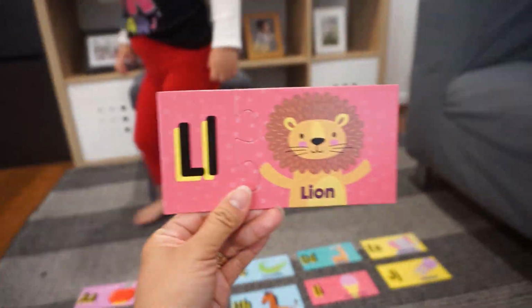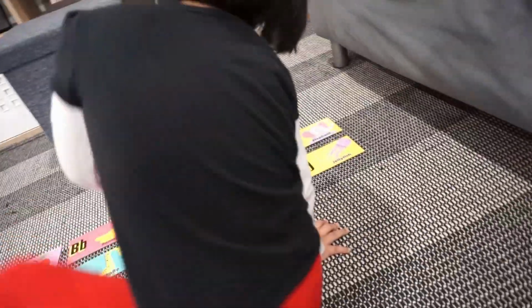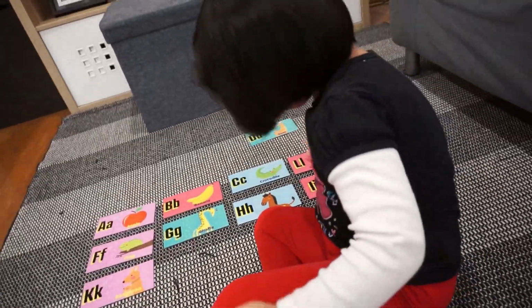Alright. The next picture is... What's that, Sari? Tiger. Is it a tiger? Look at the mane. Is that a tiger? It's a... Lion. What roars? A lion.